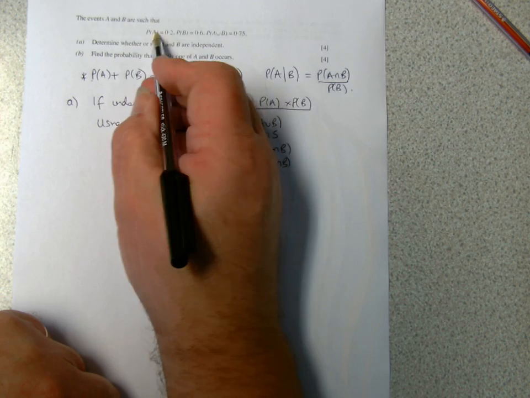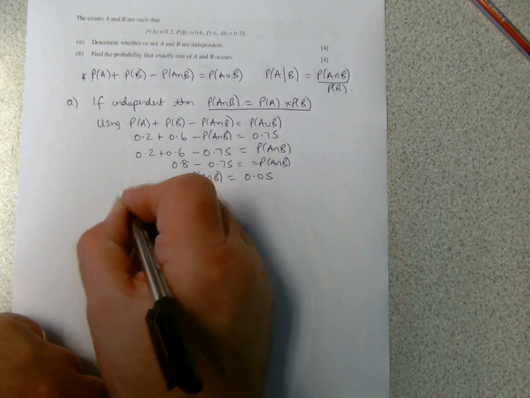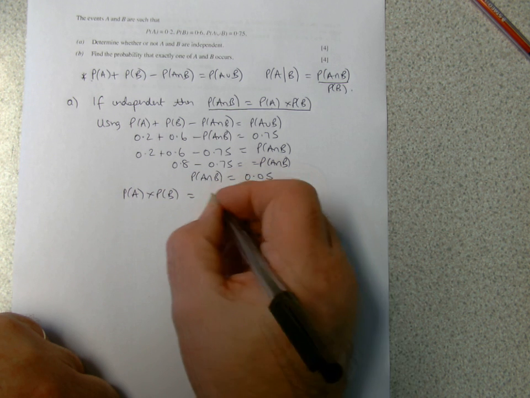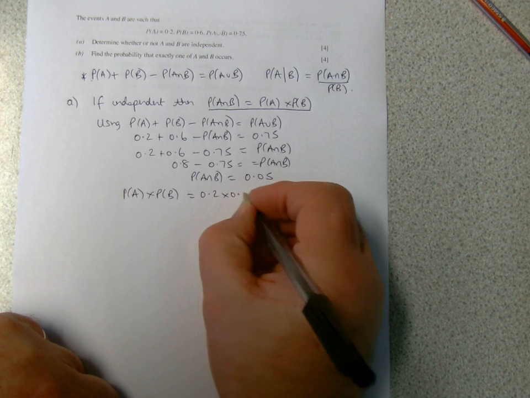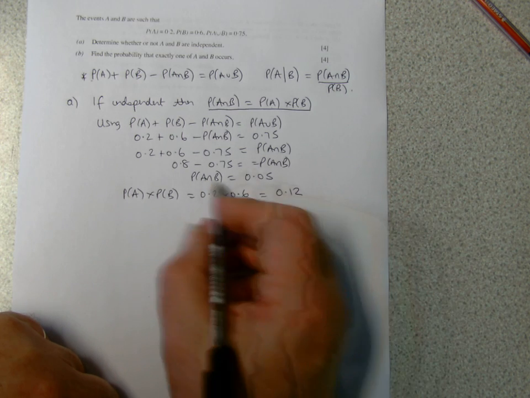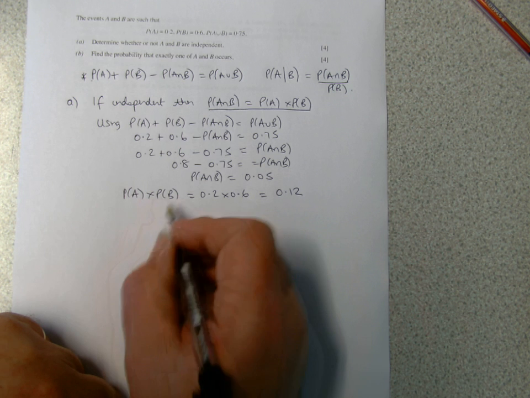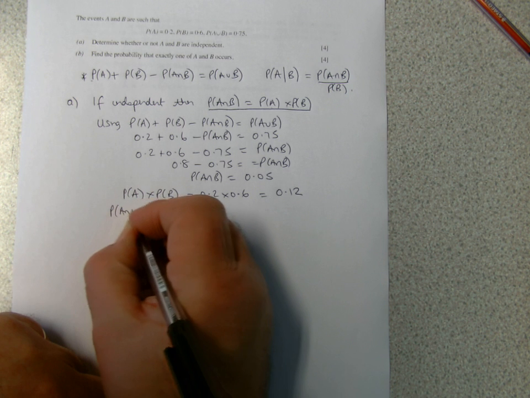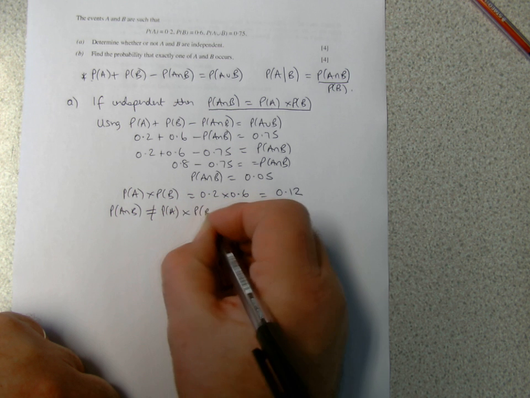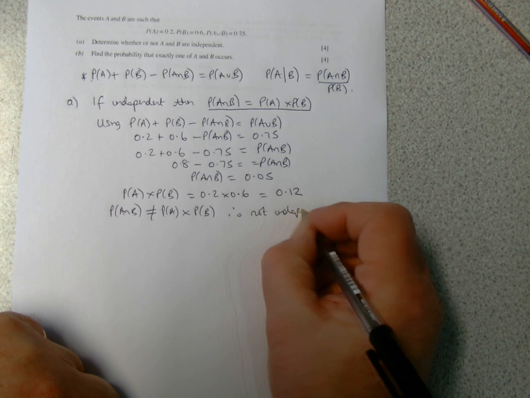Now then, to test this equation, I now know what the intersection is. I know what A is, given in the question, and I know what B is. So I calculate probability of A times the probability of B, which is 0.2 times 0.6, which is 0.12. As we can see, the intersection, 0.05, is not equal to P(A) times P(B). So probability of A intersection B does not equal probability of A times probability of B, therefore not independent.